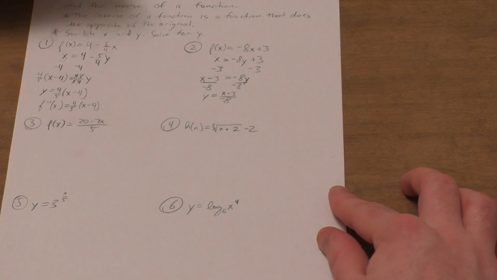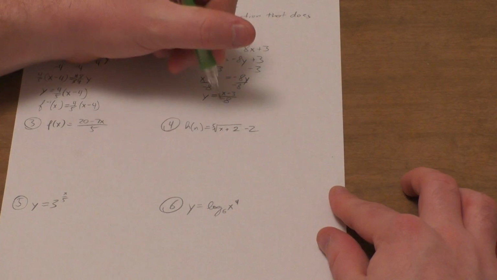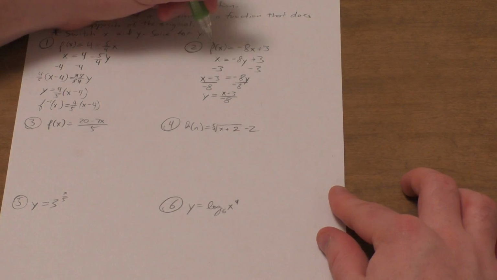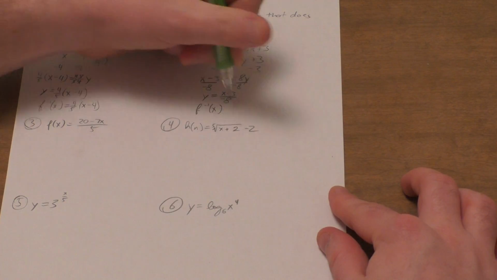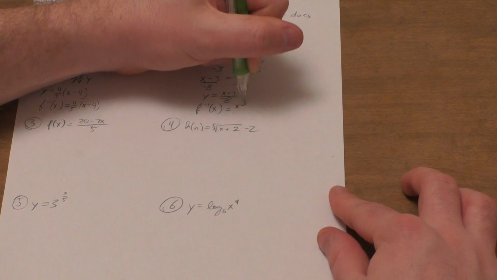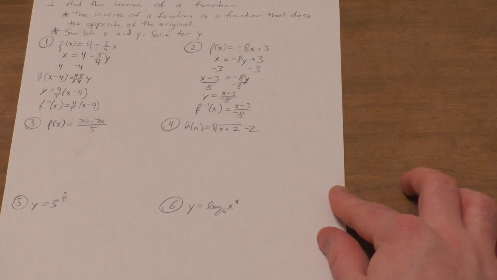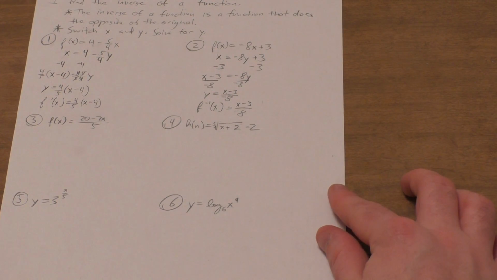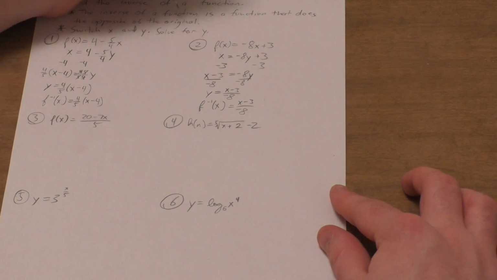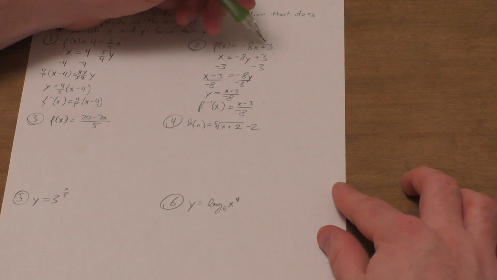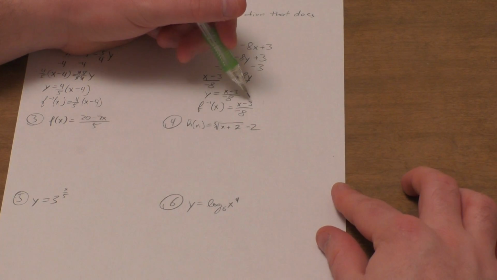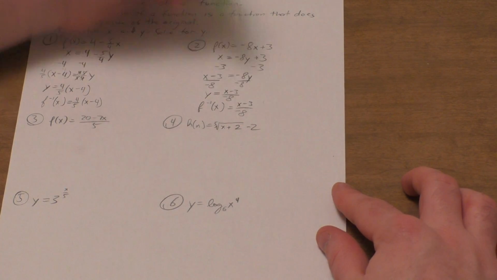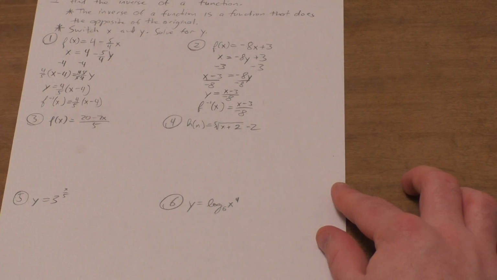And again, to notate that this new function I have down here is the inverse of this one, I'm going to write f inverse of x equals x minus 3 over negative 8. And again, you can see why these are opposites. Just a quick note here. This function multiplies by negative 8 and adds 3. This function right here subtracts 3 and divides by negative 8. So opposite operations, okay?